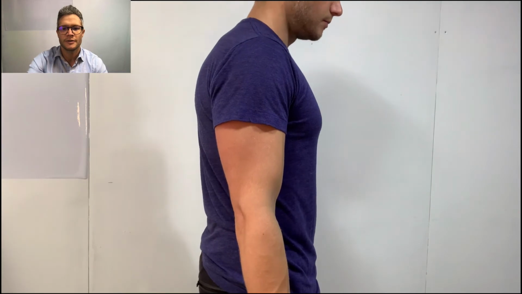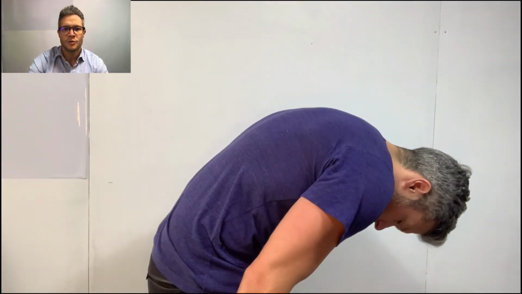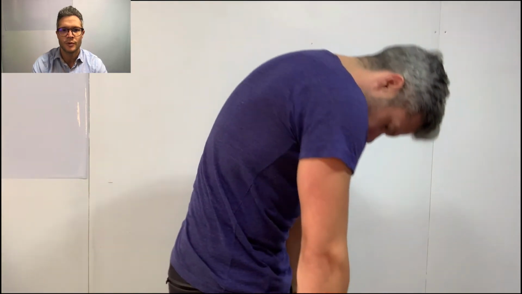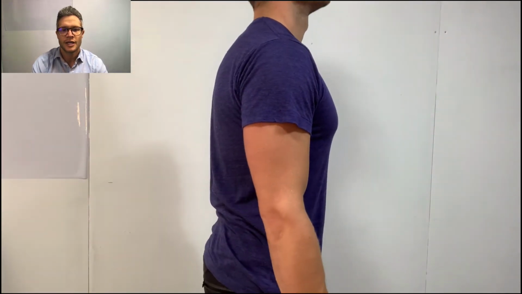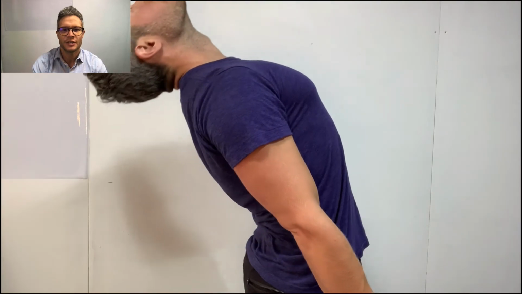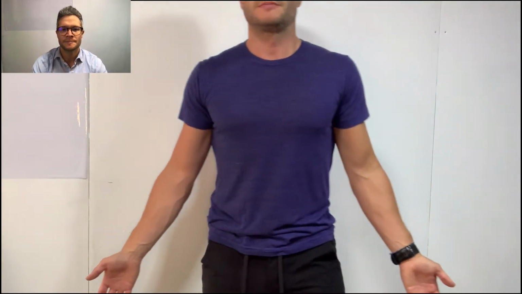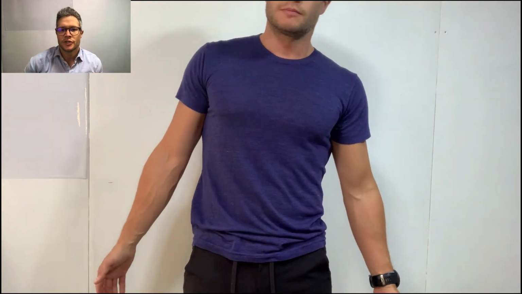Here we are now. These movements are called forward flexion of the spine. You can just see how everything slumps forward. Good. And then I can go into back extension. So I'm just going to lay back. That's extending the spine. This one I'll show a couple of different ways.